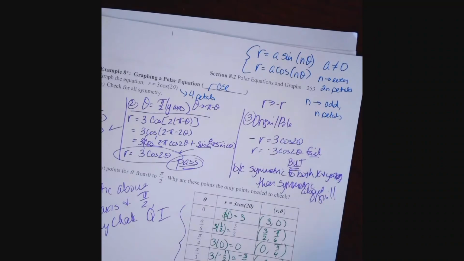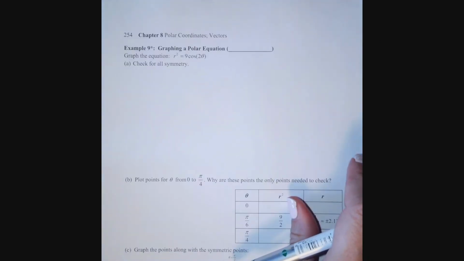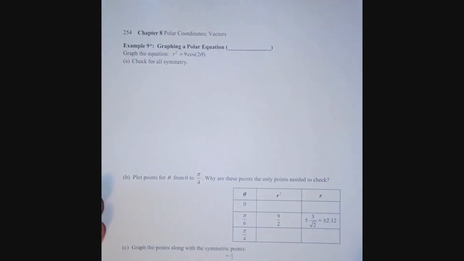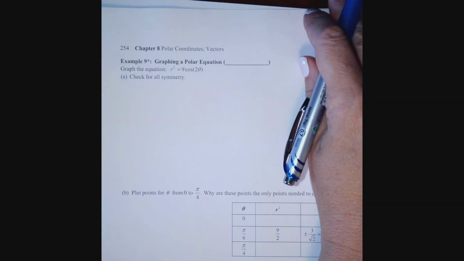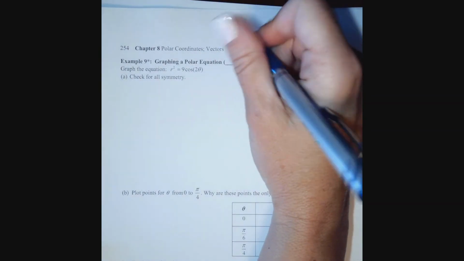Do your best to reason through, because again, you're not going to have Desmos to check your work on your exam. You're going to have to do it by hand. You're going to have to make sure you can work with what you've got. So I strongly encourage you to get used to working with what you've got. All right. Our equation here is what we call a lemniscate.